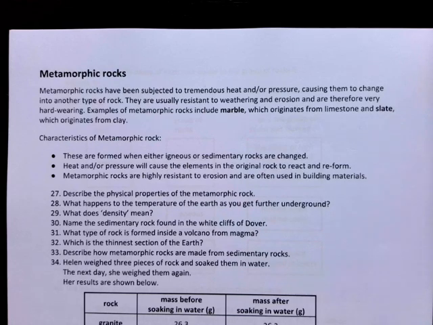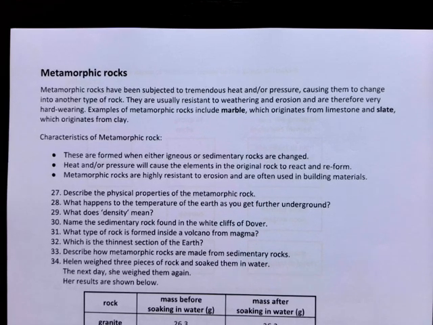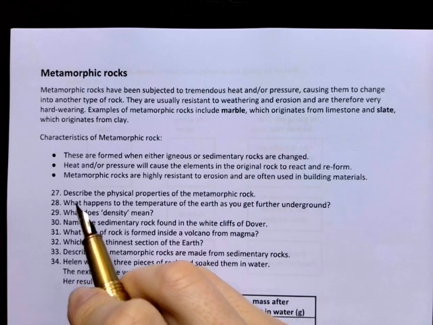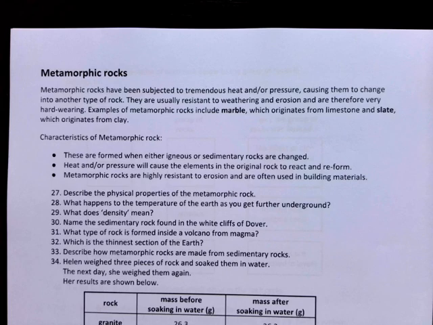So the first thing we're going to do is go through the answers for last week's homework on metamorphic rocks. So you will have done question 27 to 52. Okay, so let's get started. Describe the physical properties of metamorphic rock.